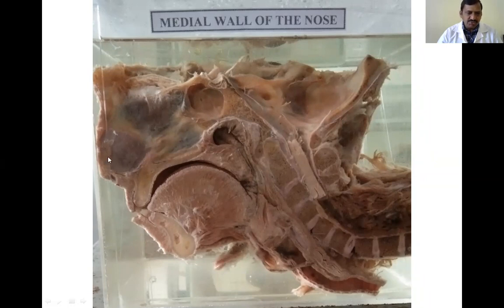Then the anterior part of the nasal septum is cartilaginous. It is formed by the median nasal cartilage, and some part by the lateral nasal cartilages, and the anterior-most part of the nose is formed by fibrofatty tissue. That is why it is provided with hair, called vibrissae, that is stiff hair. They protect against the entry of foreign material or dust particles into the nasal cavity.